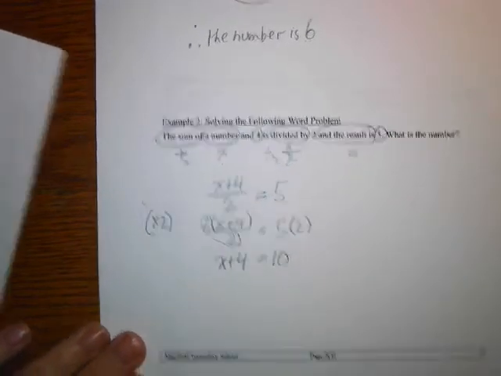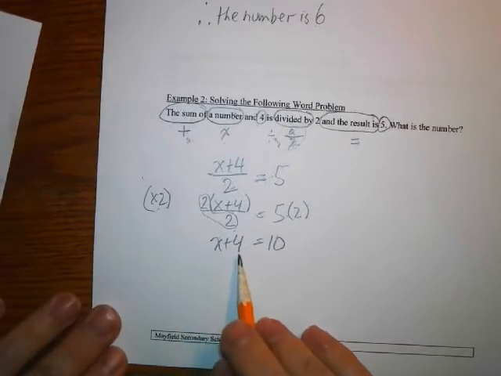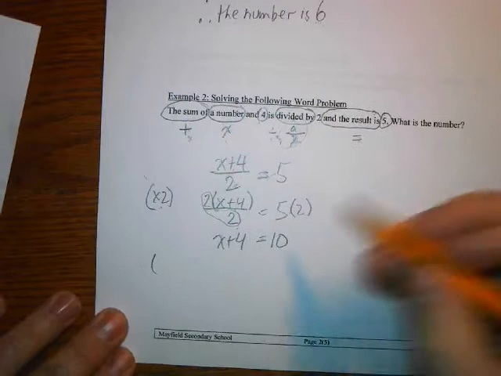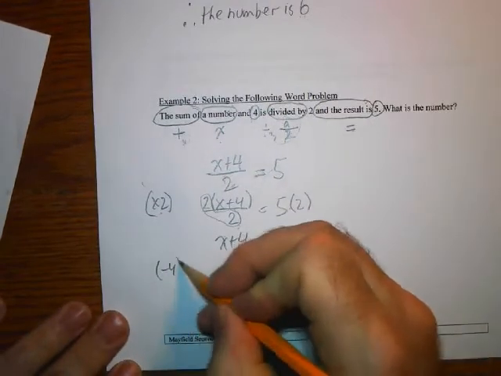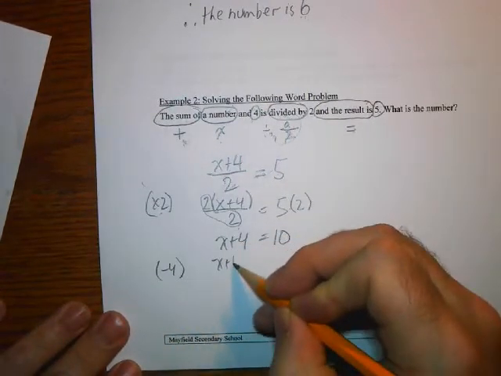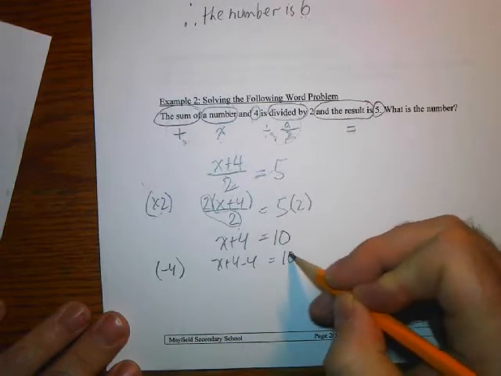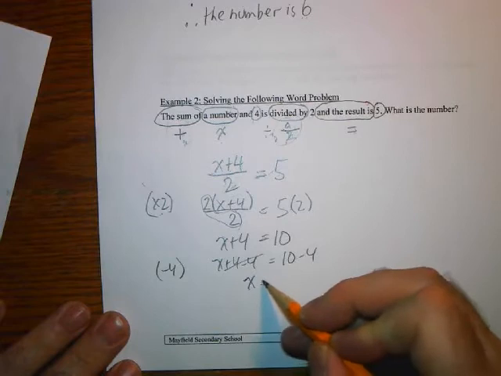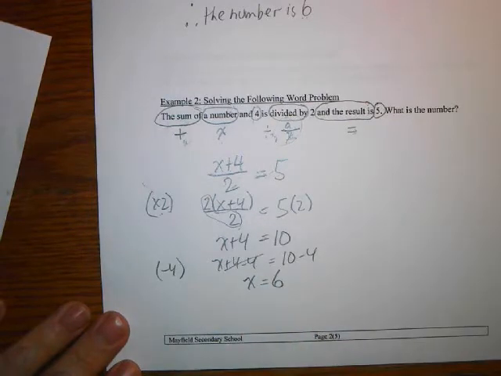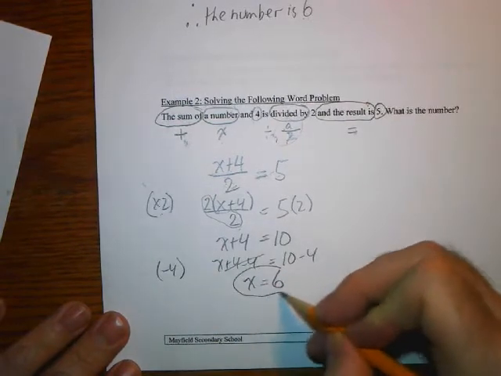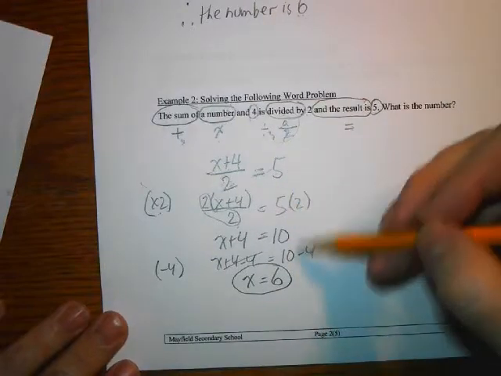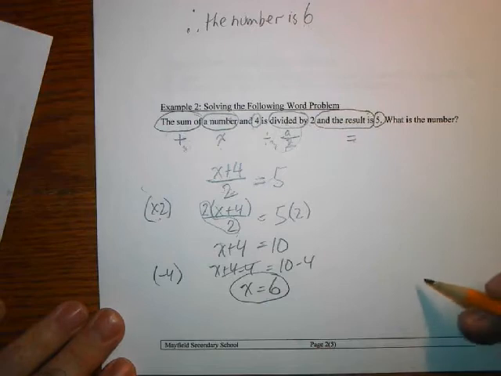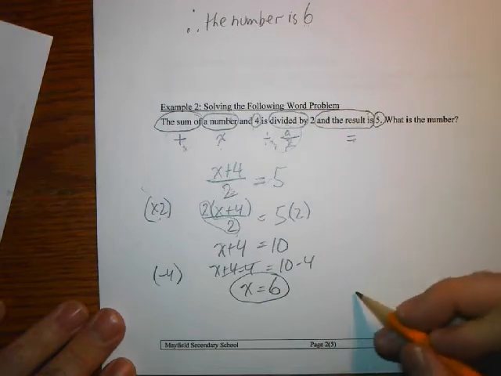So we've got rid of the fractions, and now the only thing left to do is get rid of the plus 4, which means we have to do the opposite to both sides, which is subtract 4. So x plus 4 minus 4 equals 10 minus 4. These two cancel out, and we get x equals 6. So there's our answer to our linear equation. So let's answer the question. We'll go back and check in a second.